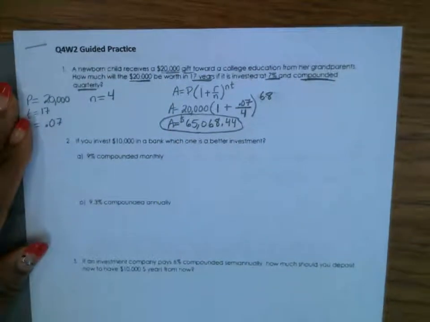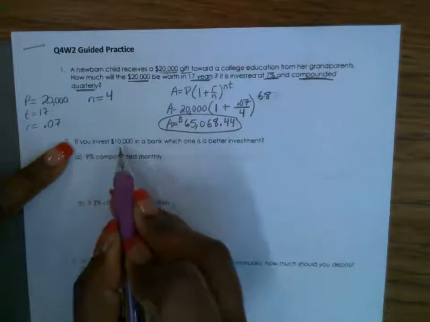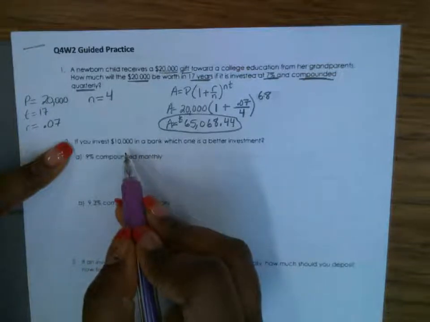All right, so let's look at number 2. Okay. Number 2 says, if you invest, is everybody okay? Y'all let me know. Akeem, are you good, babe? Cameron, are you okay?